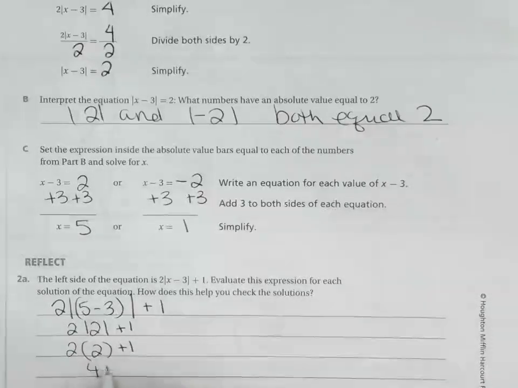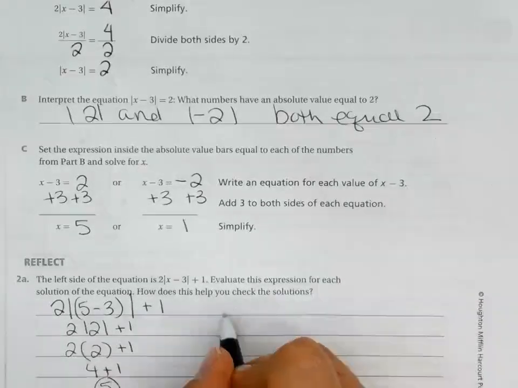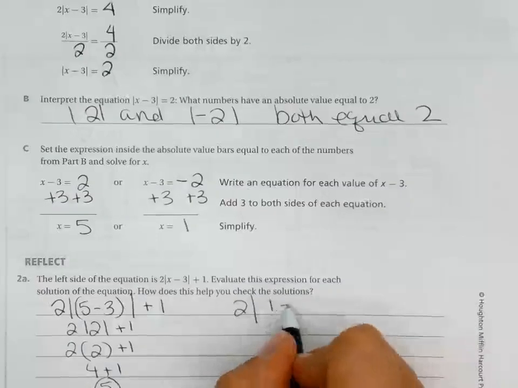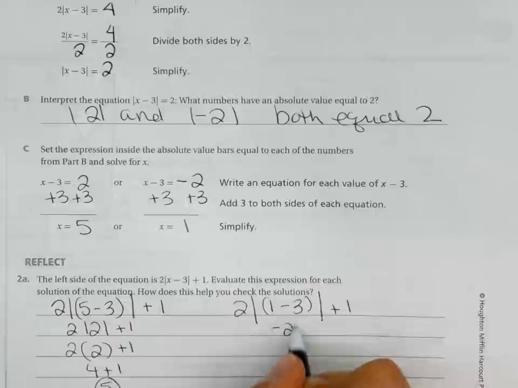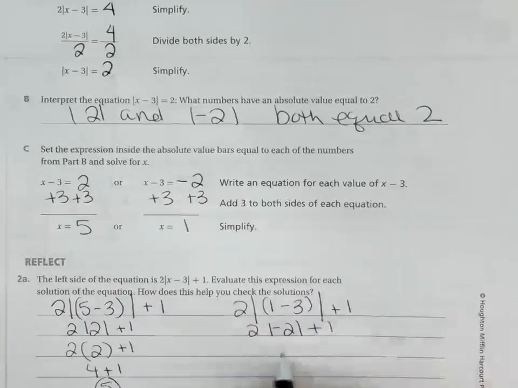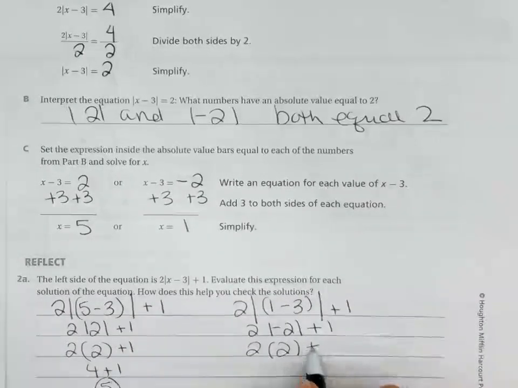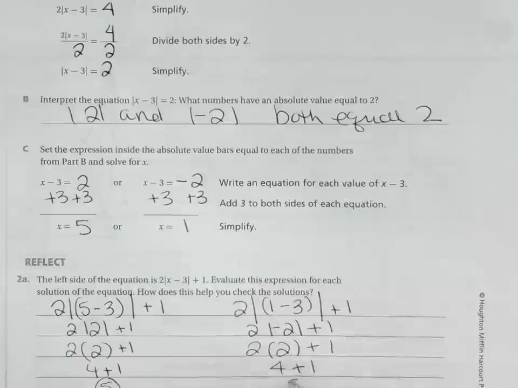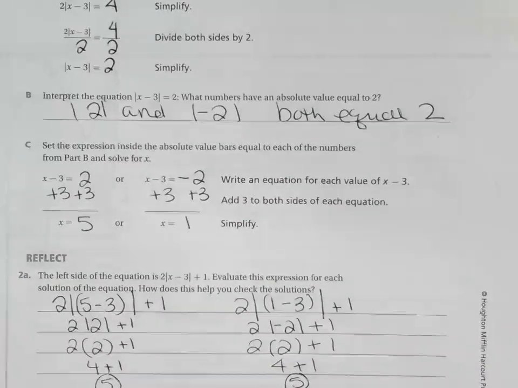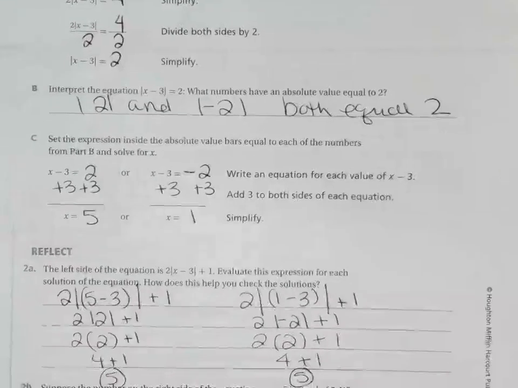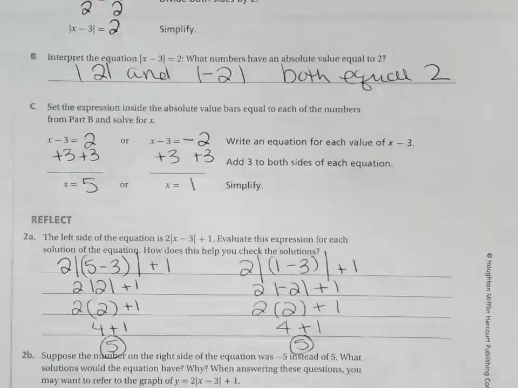And 4 plus 1 is 5. 2, 1 minus 3. 1 minus 3 is negative 2. Absolute value of negative 2 is 2. And 4 plus 1 is 5. It helps you verify that, yes, you solved it correctly, right? When you plug in and just double check.